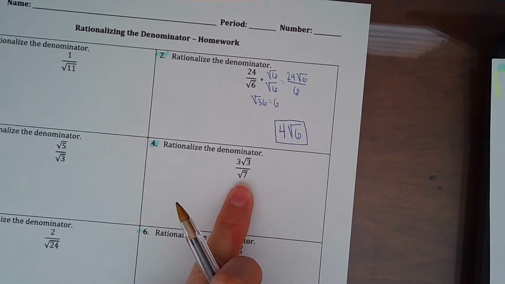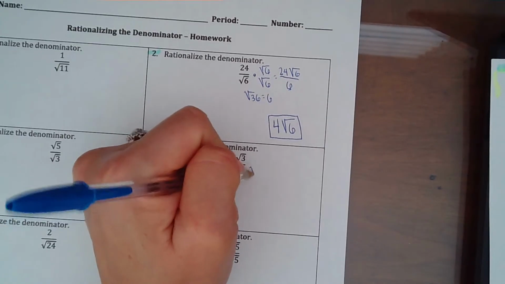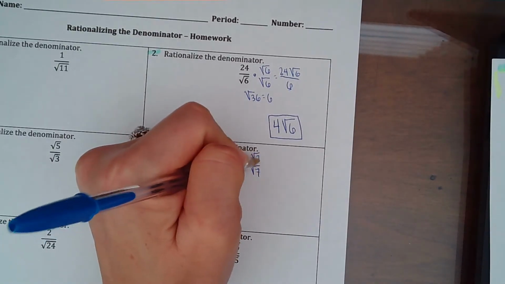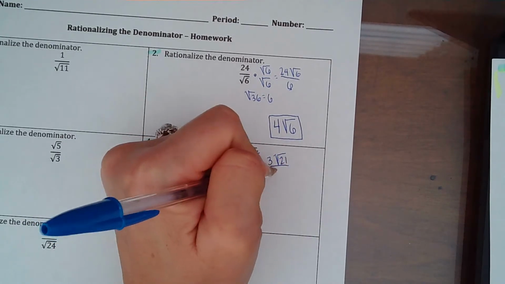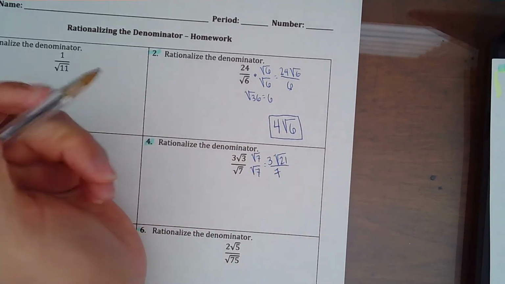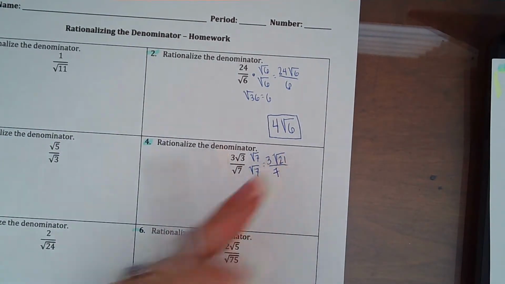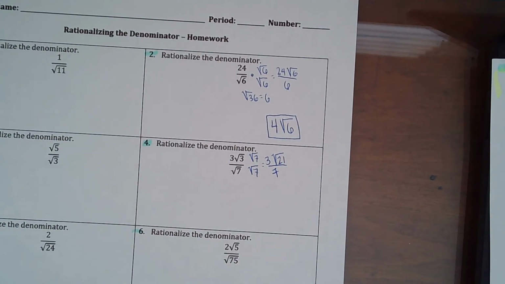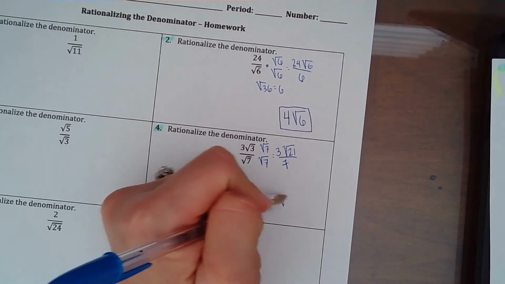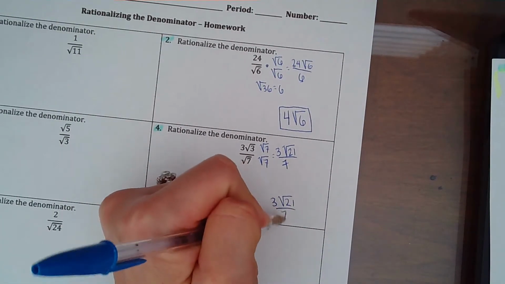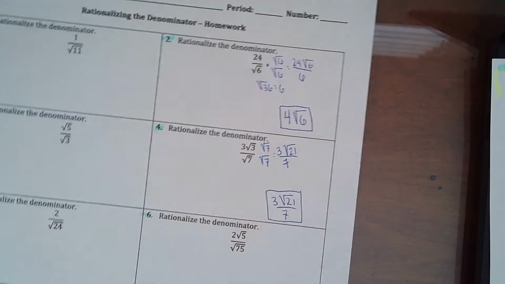Okay, well, I need to get rid of the radical on the bottom here. So I'm going to multiply by a rad 7 and a rad 7. And I'm going to have 3 rad 21 over 7. Well, there's actually nothing I can simplify here. 21 doesn't have any perfect squares in it. So your answer is simply 3 rad 21 over 7.